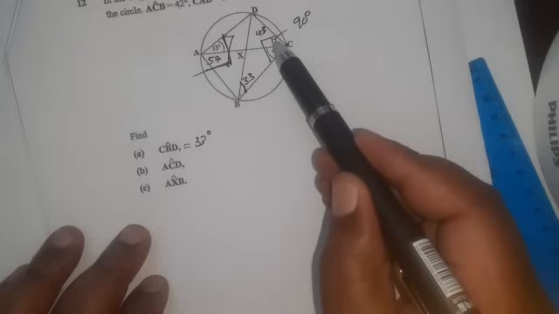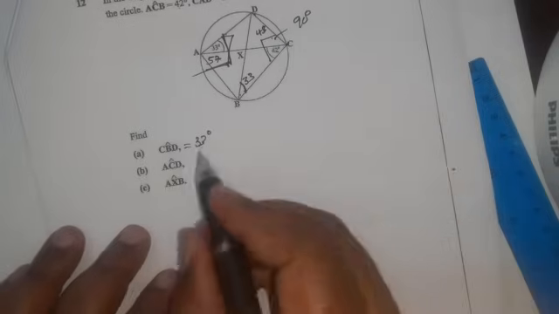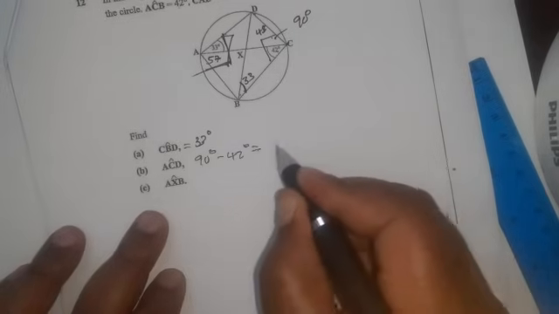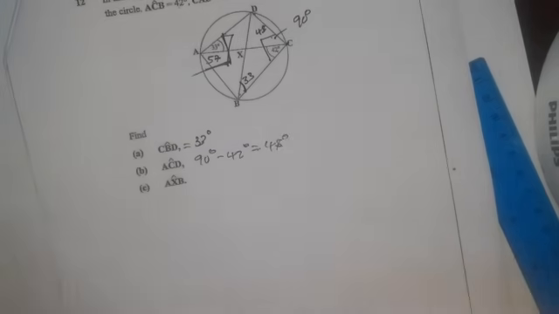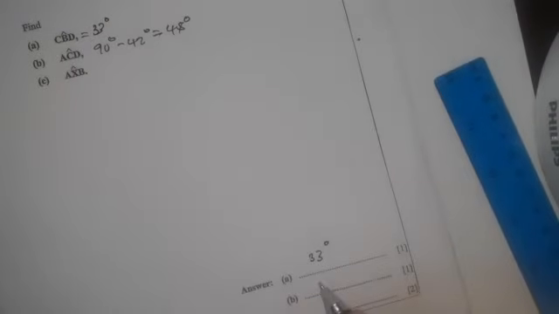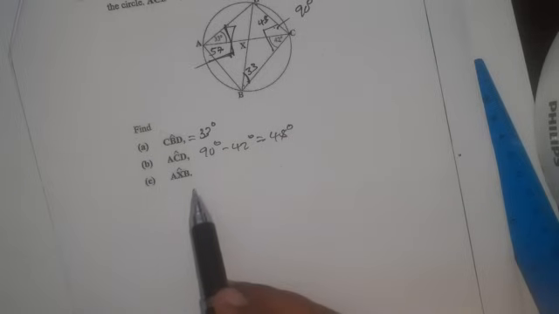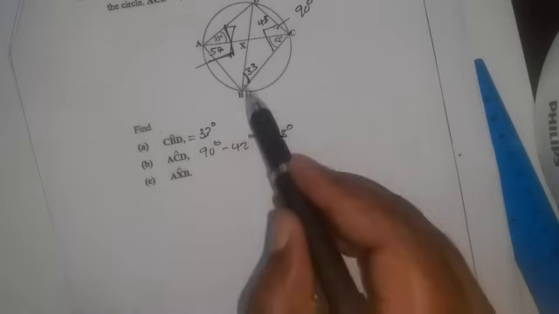ACD. Here we've already found it that it is 48. How did we get it? We said 90 degrees minus 42 degrees. Alright, so this is 48 degrees. Alright, then we need AXB.